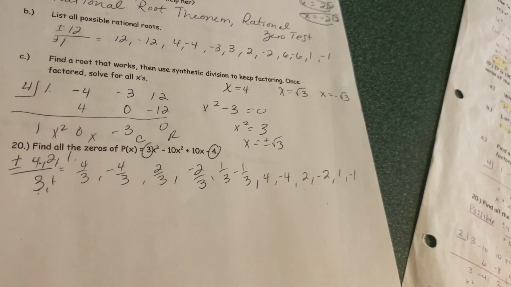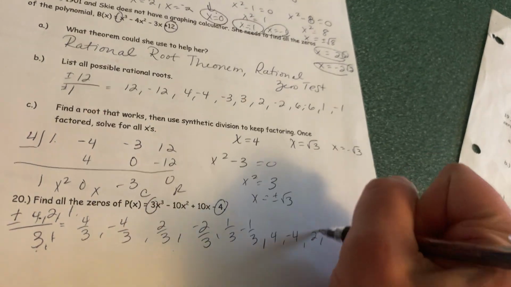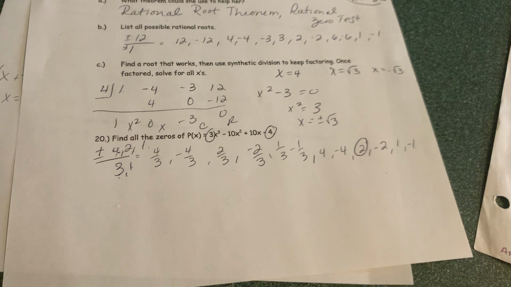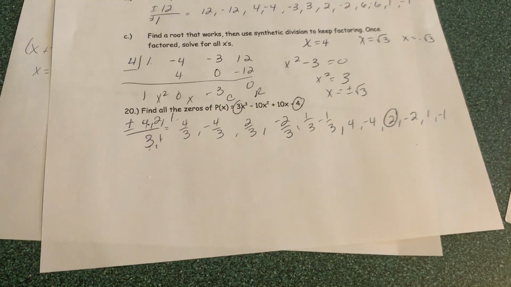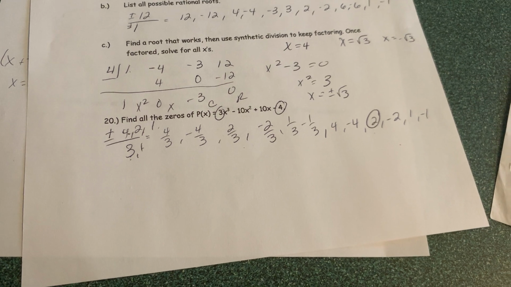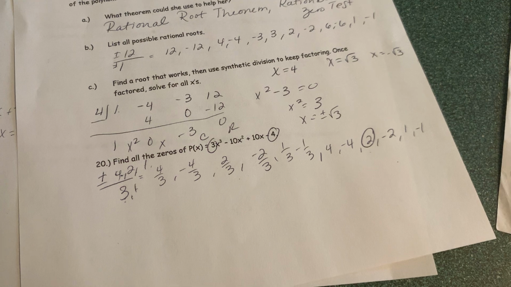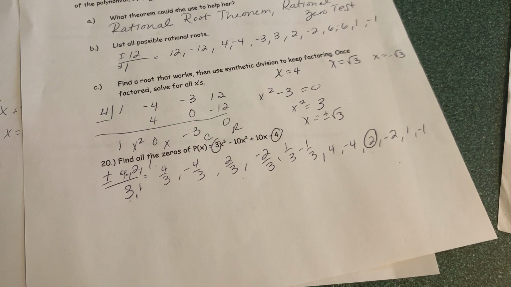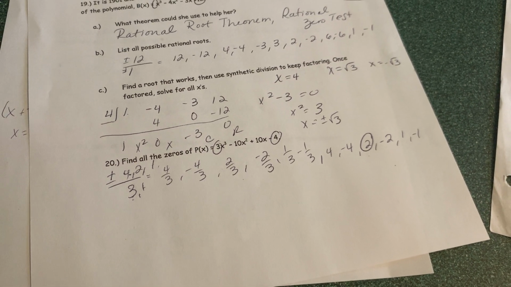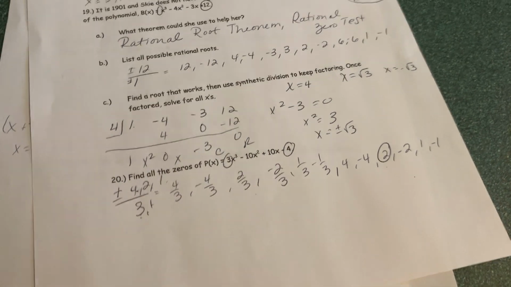So which is the most likely to work? You would try a bunch, but I'm just going to tell you right now 2 works. Now, I did a shortcut to see which one worked. What could you do for a shortcut? I would just graph it in your graphing calculator and see where you cross the x-axis. If I graph this, it's going to cross at 2. Now, it's not going to be easy to see where it crosses. If it's like square root of 5, you can't tell. Graphing really helps when it's a whole number. So that's what I would use to get started.